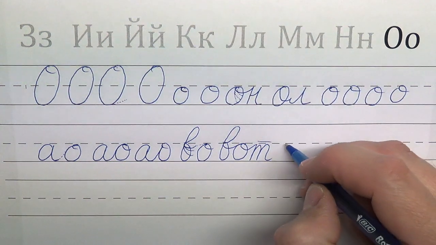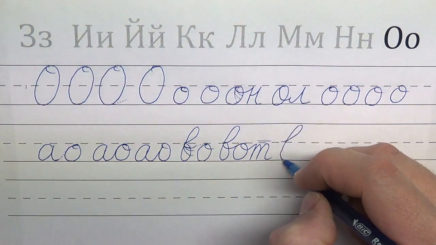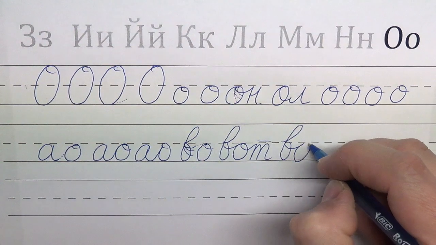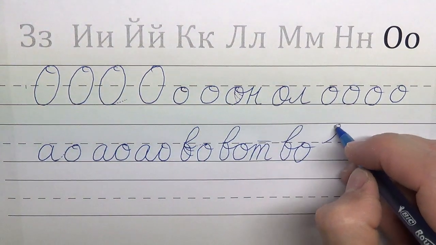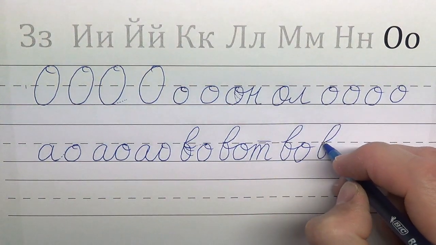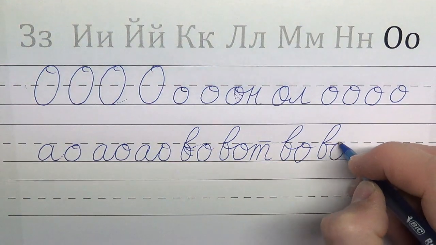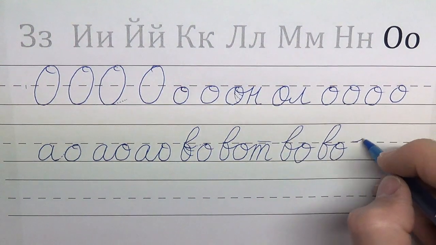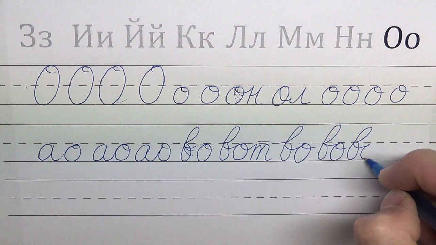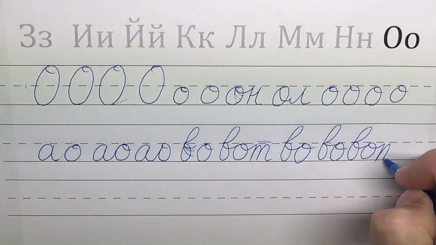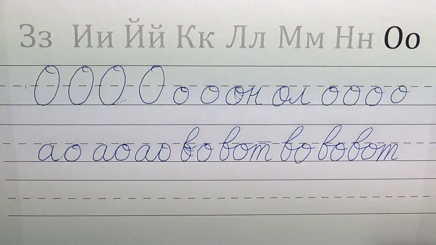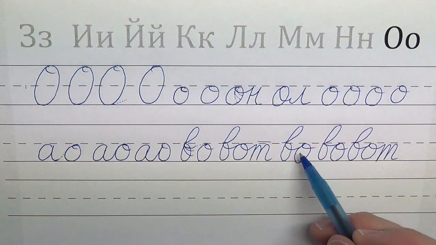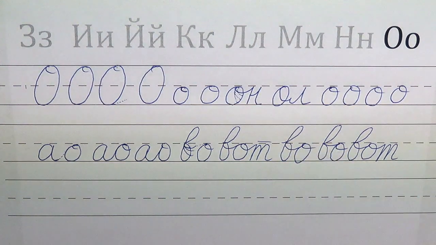Vot. So, write out a few O's with a high connecting, high out connect V to an O there. I just drew it straight across. So, this is a high out connect into an O.